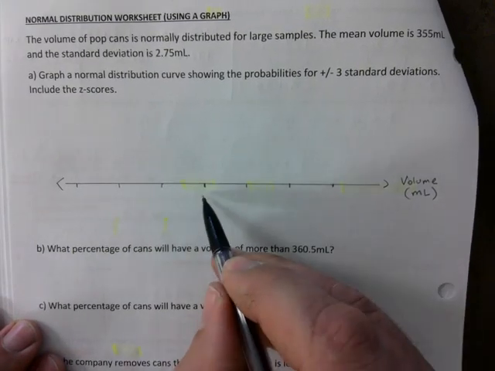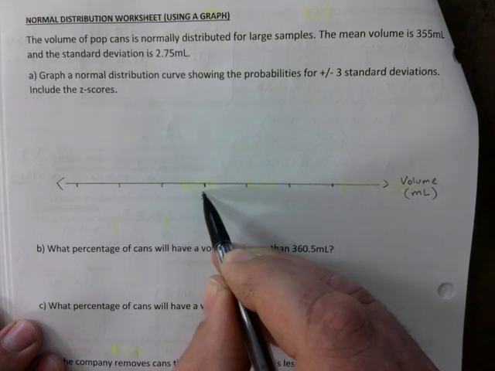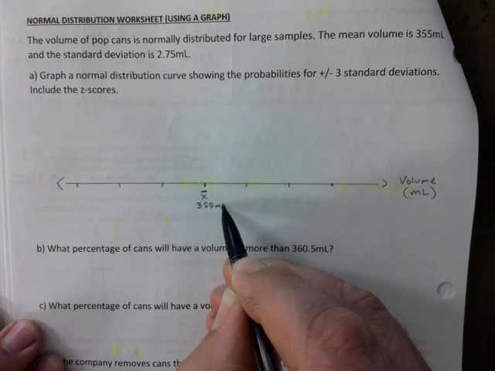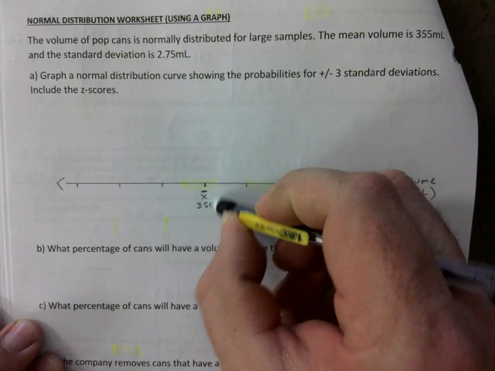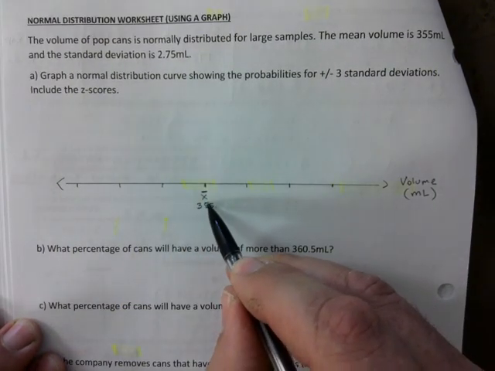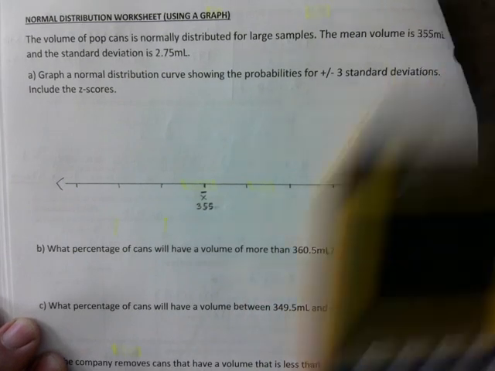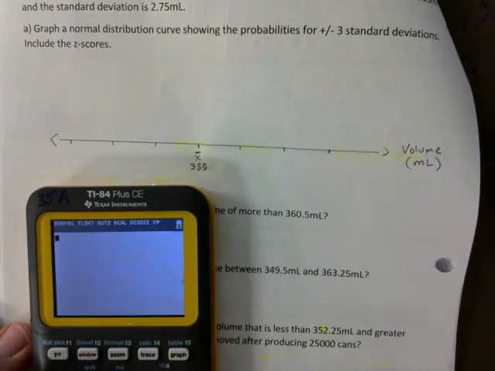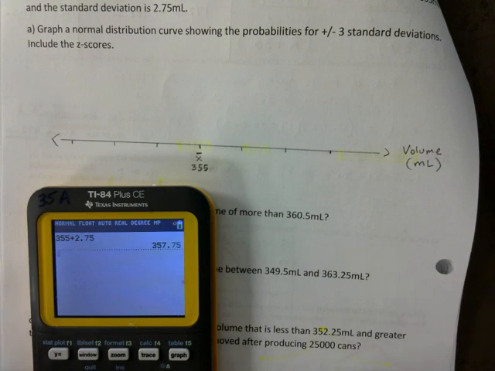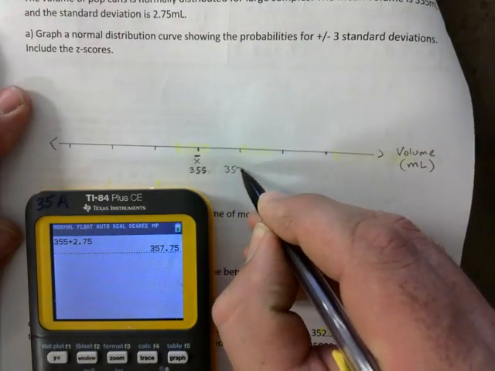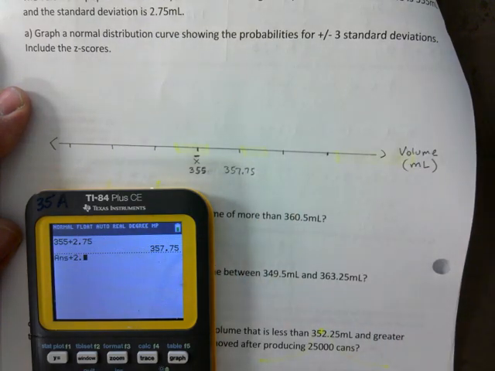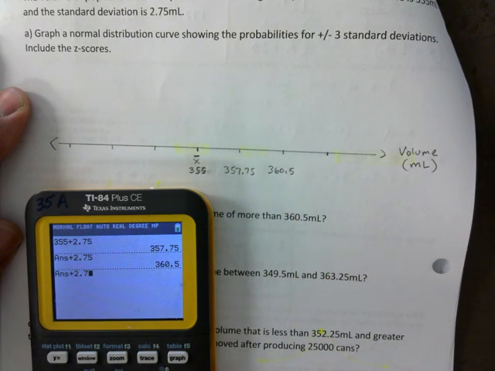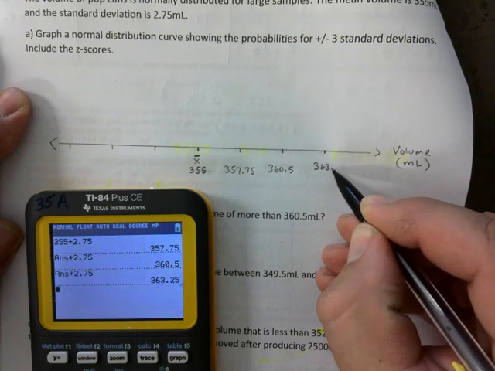And I'm going to put my average down here. So this is going to be my mean, which is 355 mLs. Oh, you don't have to have units, sorry. You're establishing that. Try to save space. This is 355 though. And then you grab your calculator, because these numbers will vary greatly, right? And then you just go 355 plus 2.75. That gets you to 357.75. Plus another standard deviation. That's 360.5. Plus another standard deviation, which is 363.25.